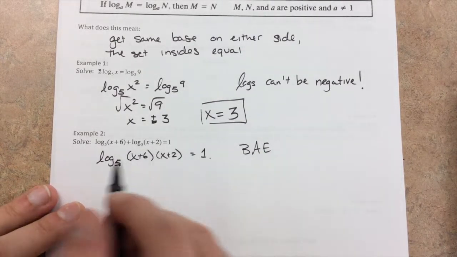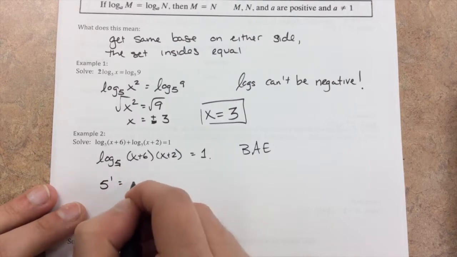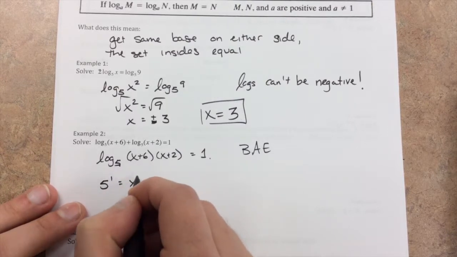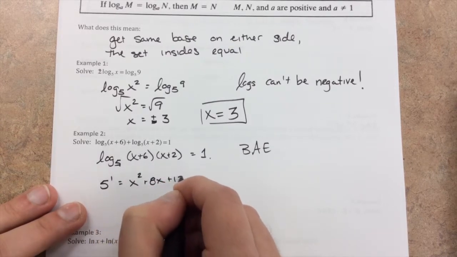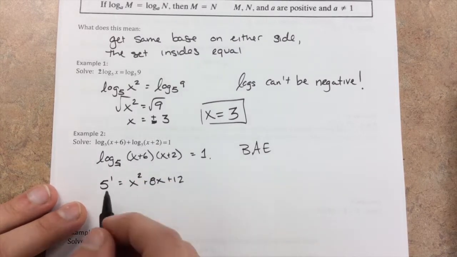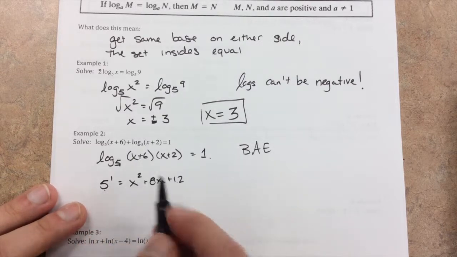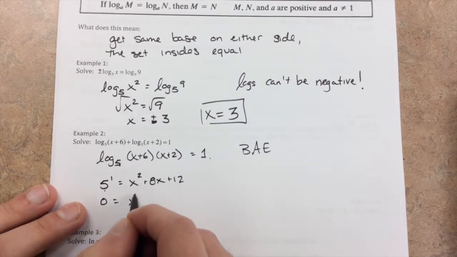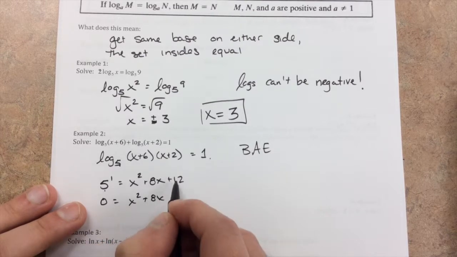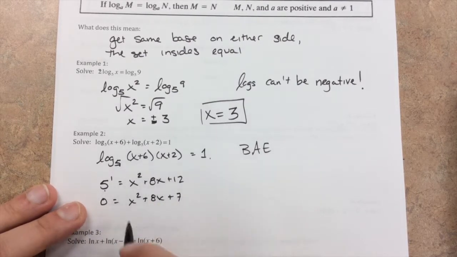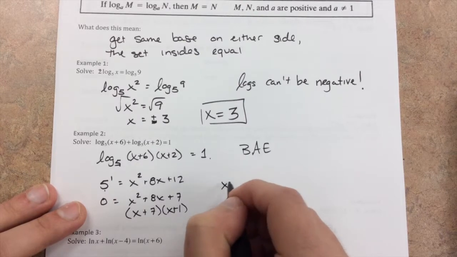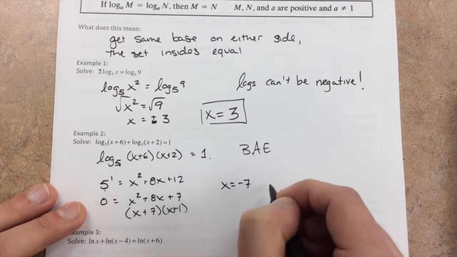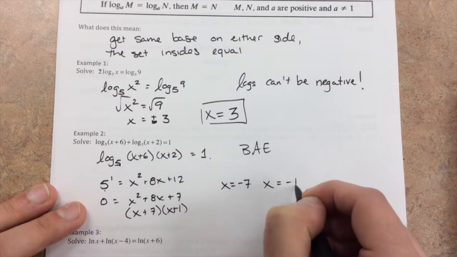So 5 to the first equals x plus 6 times x plus 2, and I'm just going to multiply this out: x squared plus 8x plus 12. Now we're just going to solve. Subtract 5, and we get 0 equals x squared plus 8x plus 7. This factors into x plus 7, x plus 1. So x is equal to negative 7, and x is equal to negative 1.